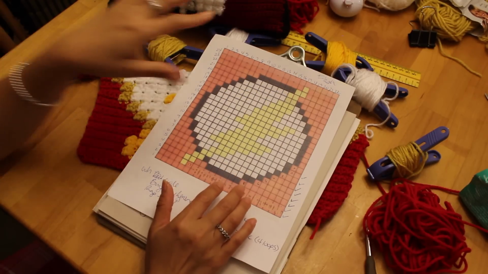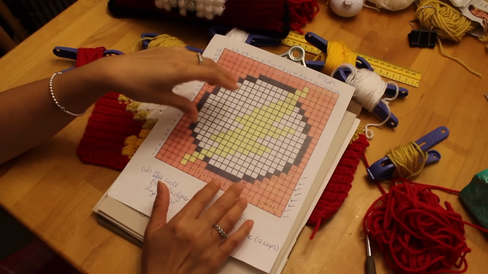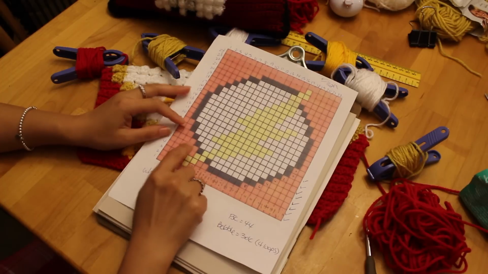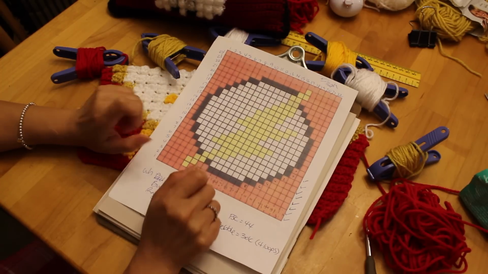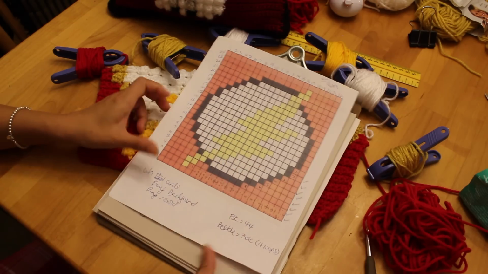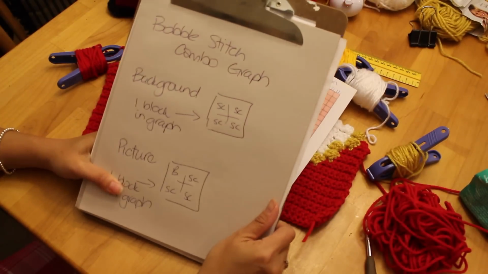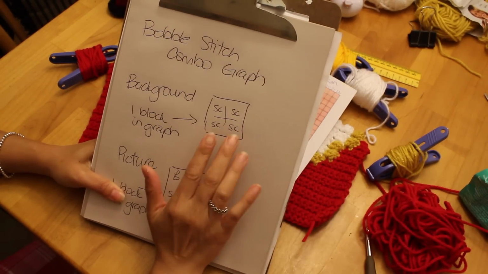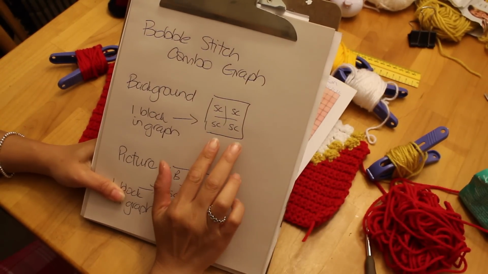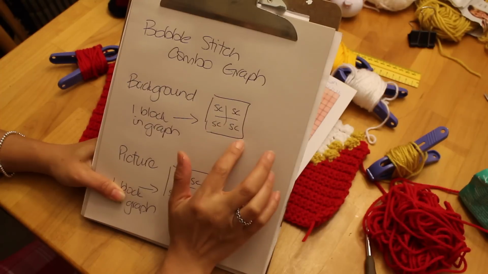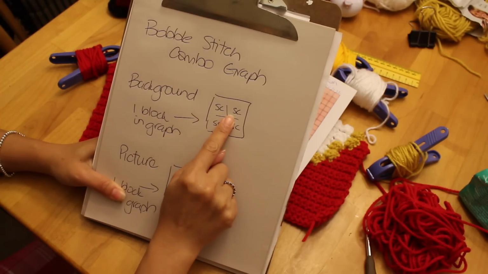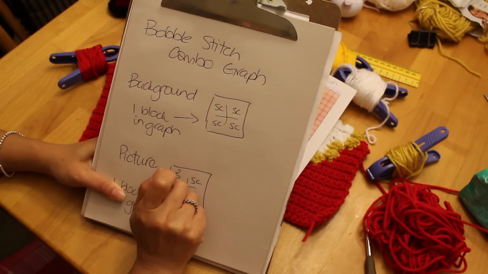Now, in order to get it set up for the bobble stitch combo, you have to understand the concept. Each block in here consists of 4 stitches, all right? And I've written it out here to explain. So the background is going to be all single crochet because it's going to be flat. So it is 2 by 2, all single crochets. All 4 stitches equal one of those blocks in the graph.